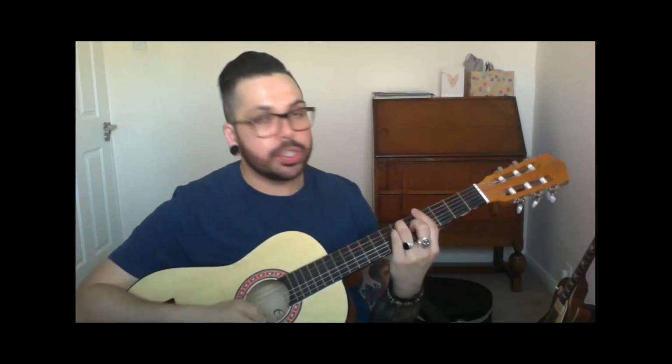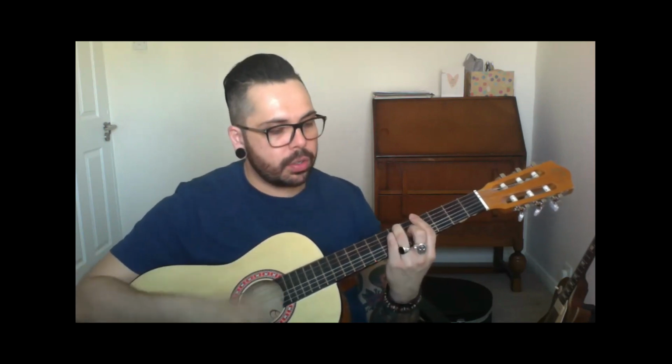That's what's going to help iron out any discrepancies in your chord changes. Given the option, this hand will stop strumming to allow this hand to get the next chord, and so on. So let's go back to the screen share.